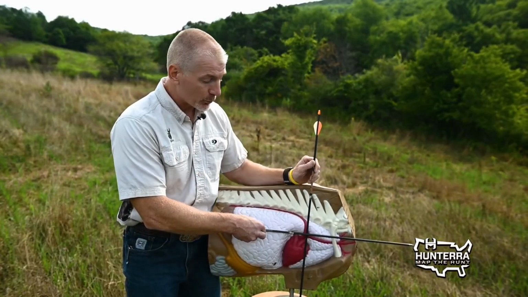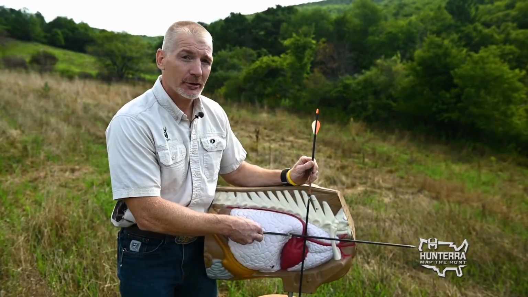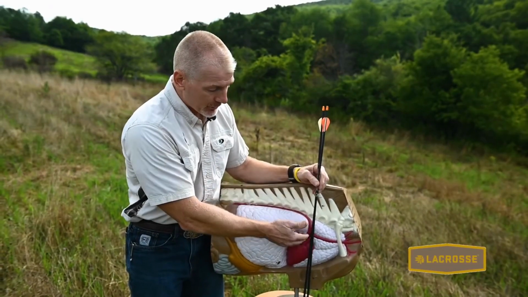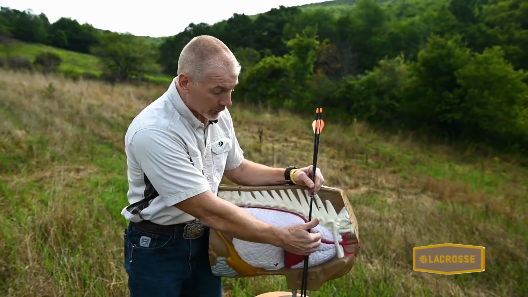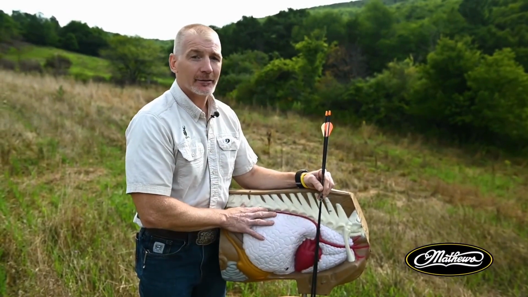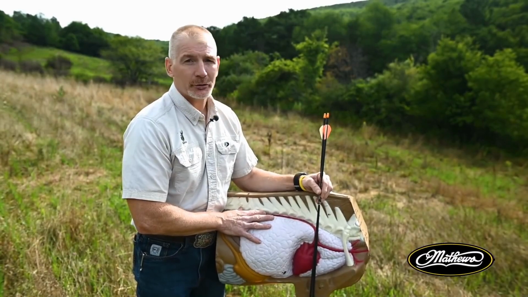Now, the nice thing about this as well is it is super easy to judge in the field, and it also allows for the greatest margin of error around this. If you miss a little high, a little low, a little front, or a little back, you still have plenty of vitals here to have a very easy killing shot very quickly.